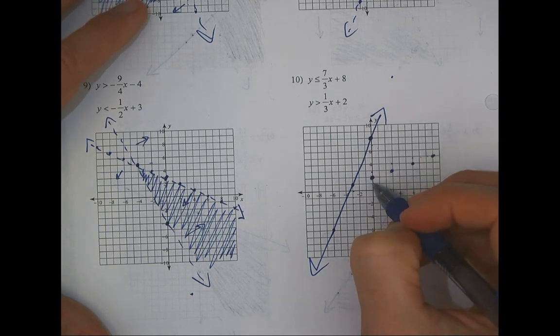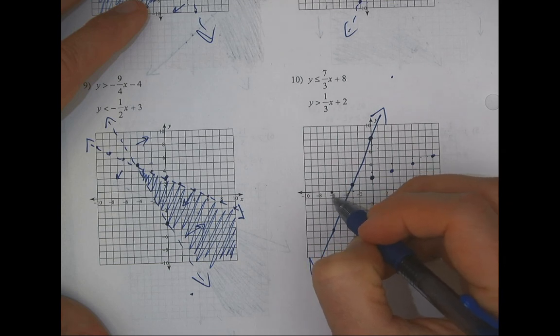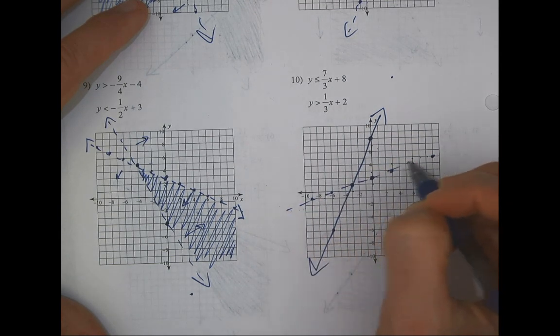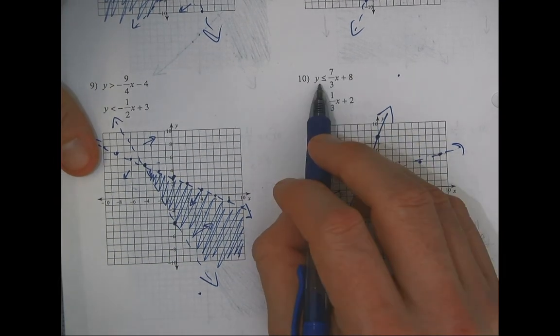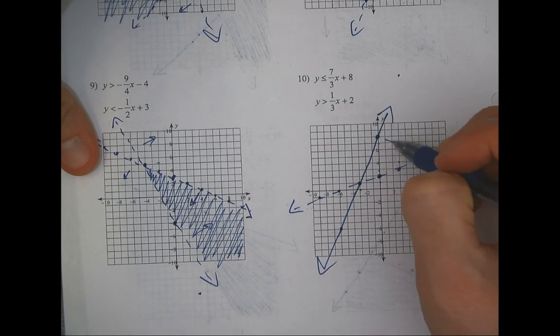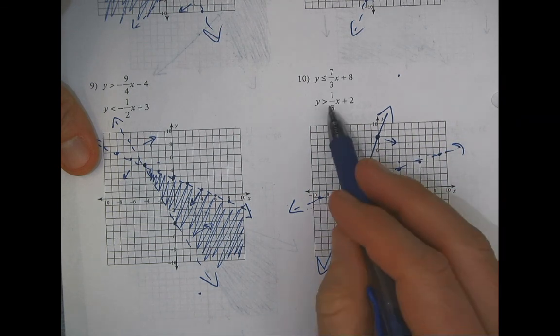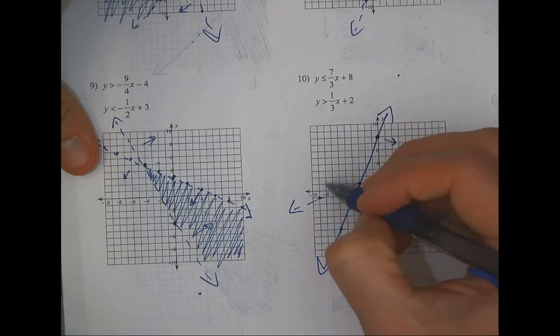Going the opposite way, down 1 over 3, there's my intersection. This one is a dotted line. Okay, it says less than the one that hits at 8, so less than is this direction. It's going to be one of these two regions. This one, the one that hits at 2, it says greater than, so that is up.